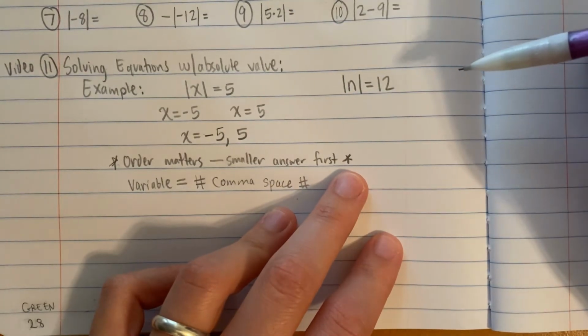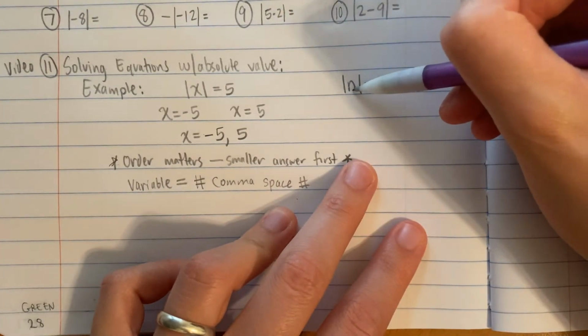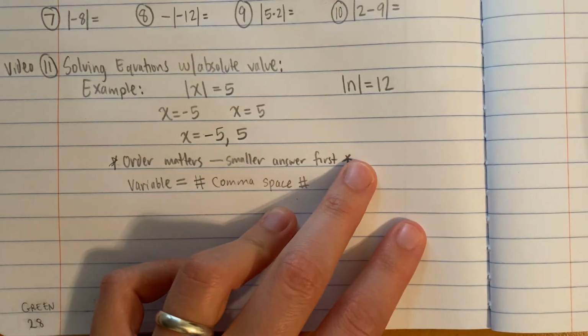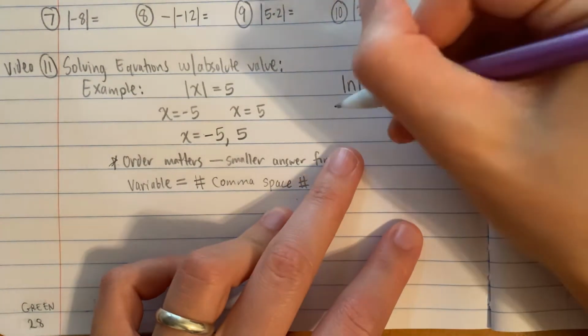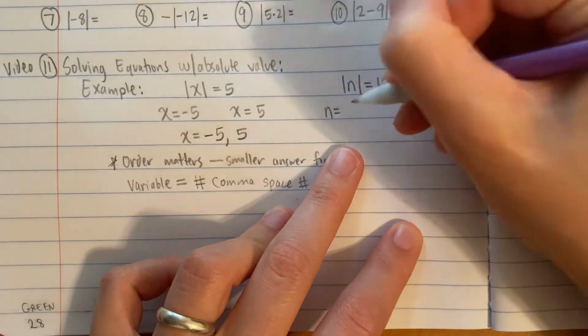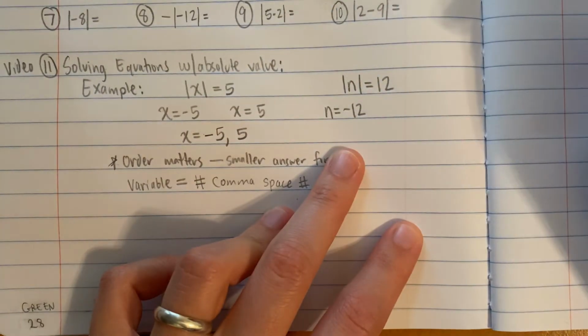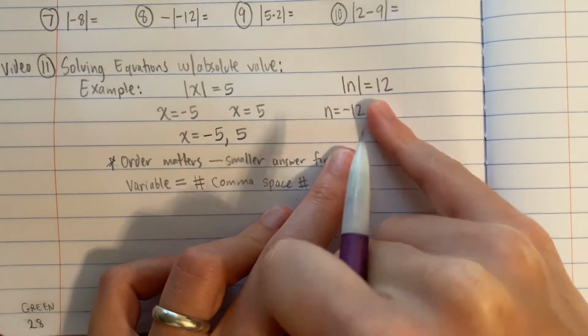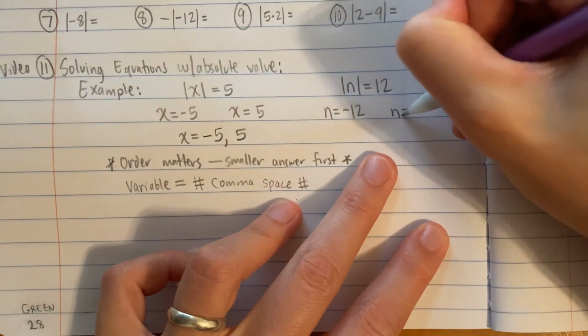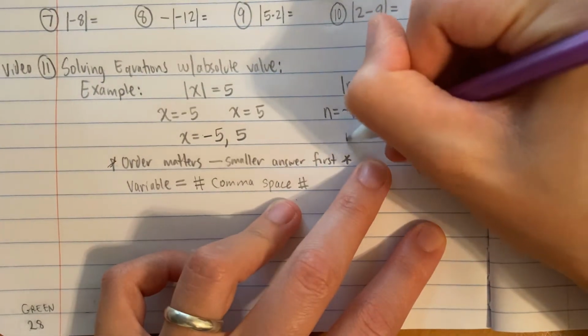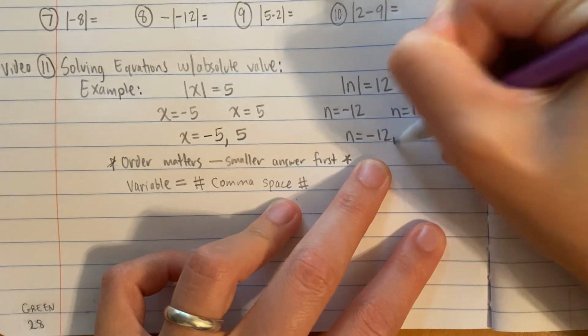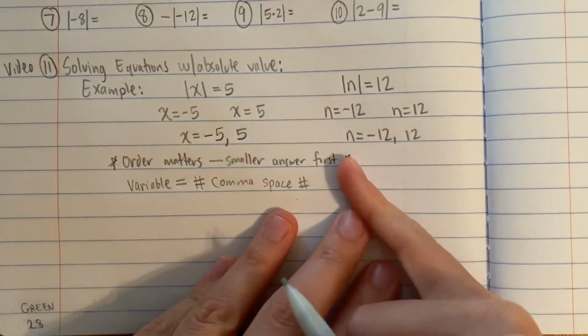Let's just do one more example here. If the absolute value of n is 12, what are the possibilities? What could n be? Well, n could be negative 12, because if I put in negative 12 here, it'll make it positive 12. Or n could be positive 12. So I would write it like this: n equals negative 12 or positive 12. I'm saying n could be either of those. We don't know.